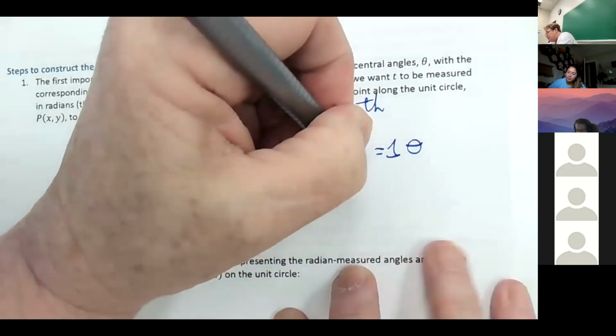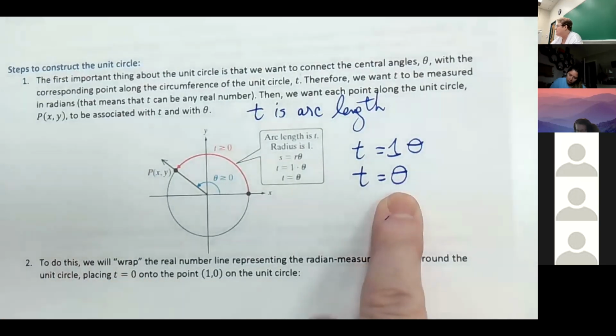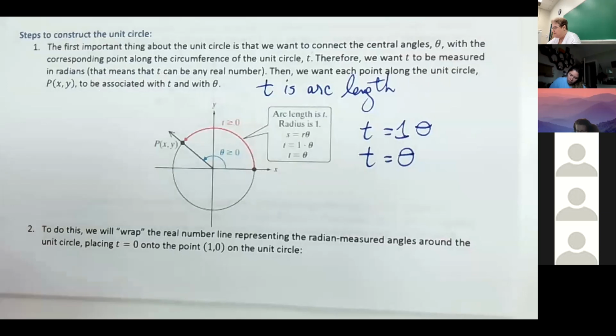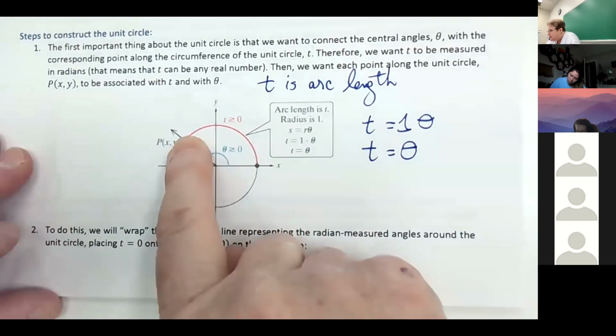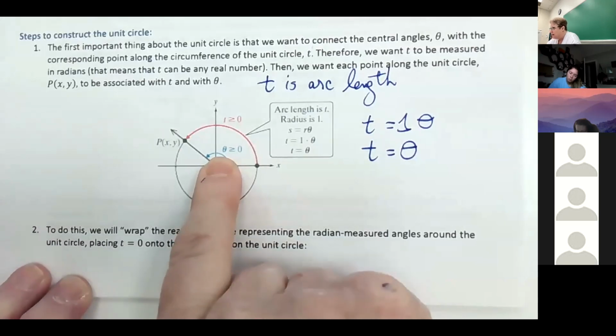So we get that the arc length is equal to the angle, the central angle. And that's really crucial. That's what's special about the unit circle. The distance along the unit circle is exactly the same as the radian measure of the angle.